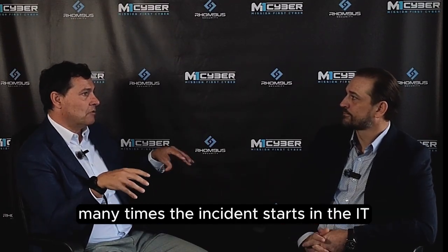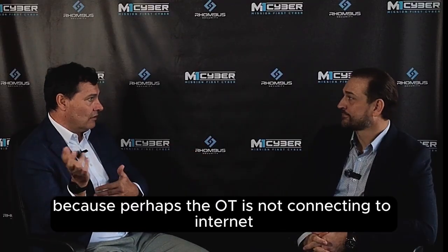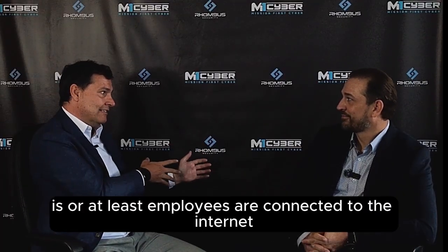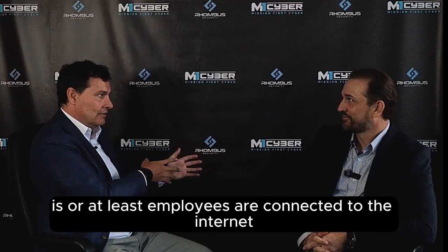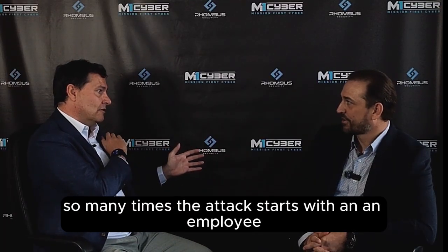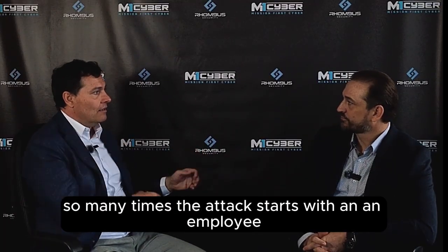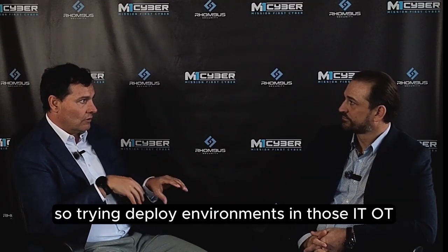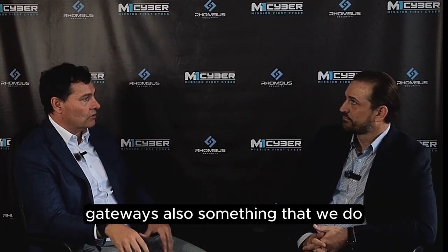Many times the incident starts in the IT, because the OT is often not connected to the internet, but at least the employees are. So many times the attack starts with an employee in the IT network, and they use those gateways to connect to the OT. So trying to deploy environments in those IT-OT gateways is also something that we do.